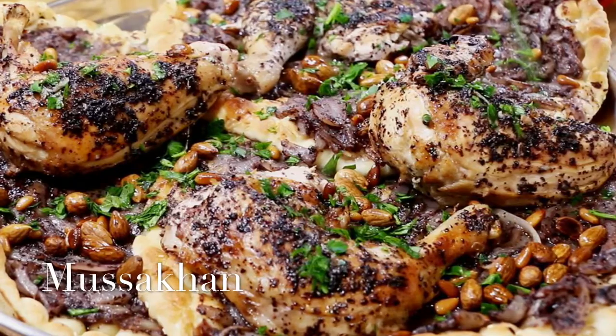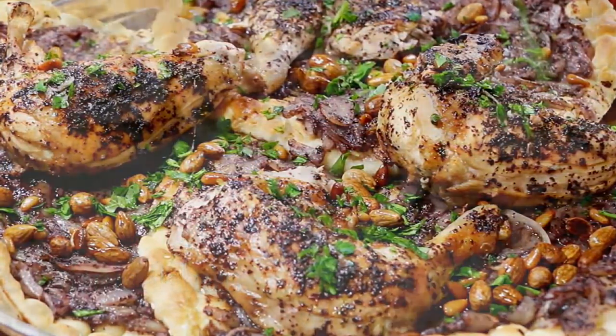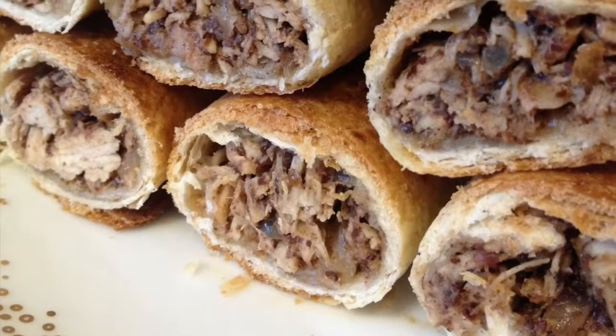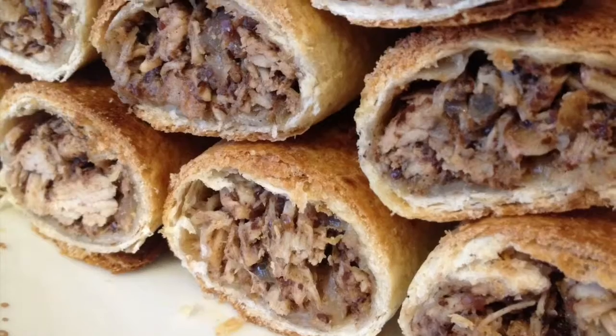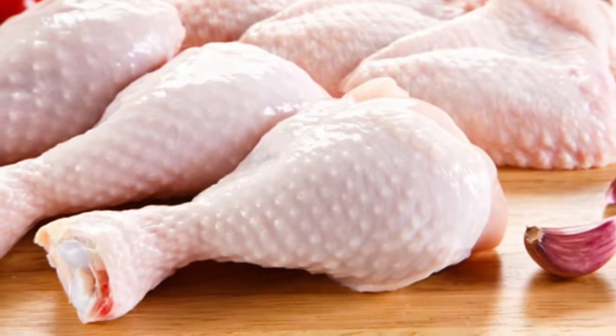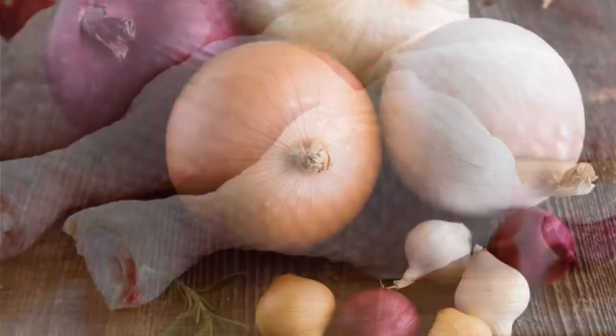The next one is called musakhan. It is basically chicken with sumac served over lavash bread. It could be a meal, or it could be made into rolls, almost like spring rolls, but not really spring rolls. For this you will need some chicken. You could use chicken drumsticks, you could use chicken breast, anything really.